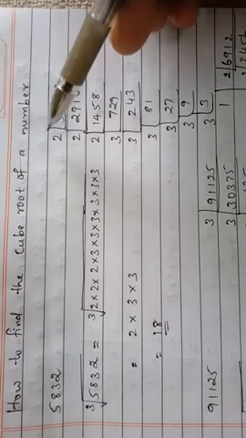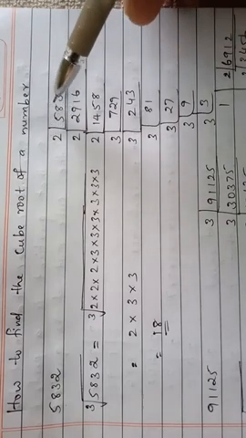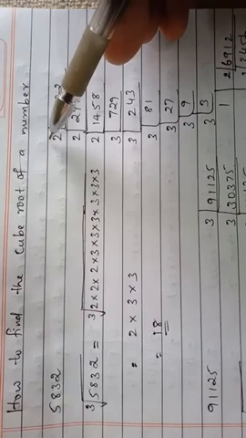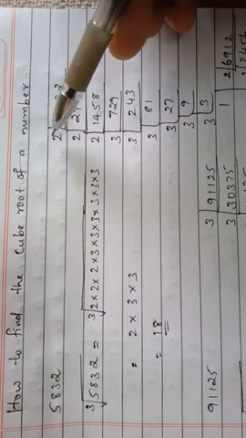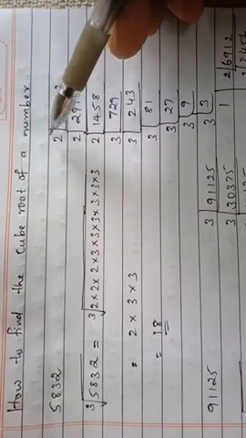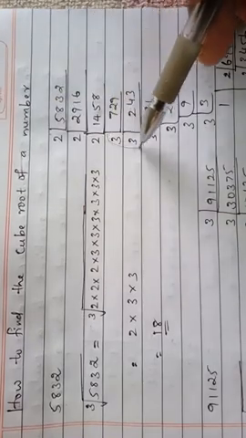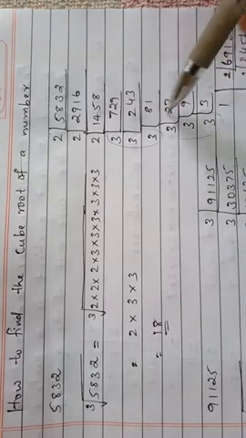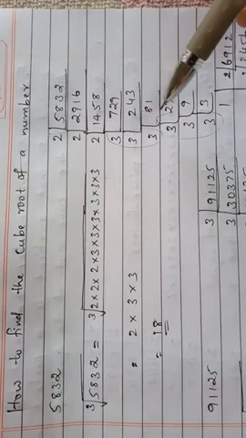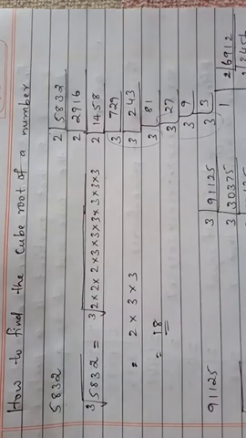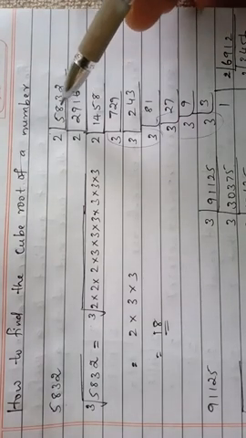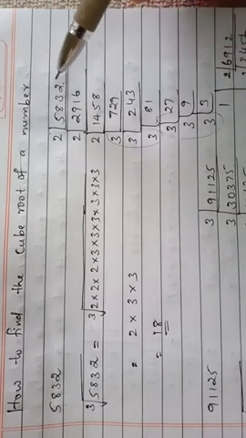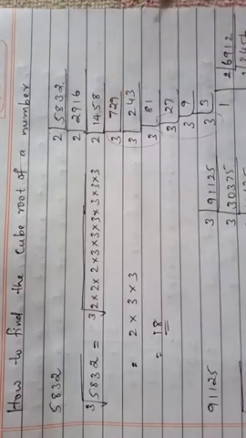After completing the prime factorization, we can see that the prime factors form triplets. Here 2 forms a triplet, then these three threes form a triplet, then the next threes form a triplet. So no number is left out after forming triplets. Hence we can say that the given number 5832 is a perfect cube. Now we can find the cube root.